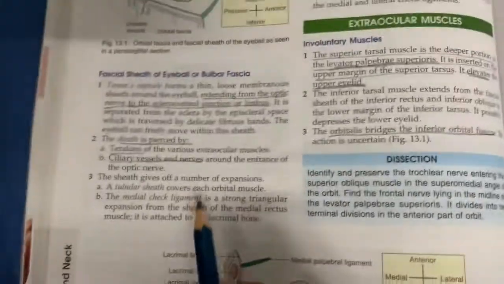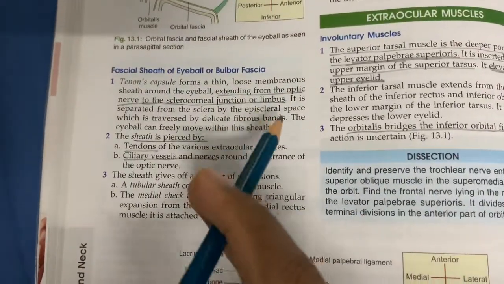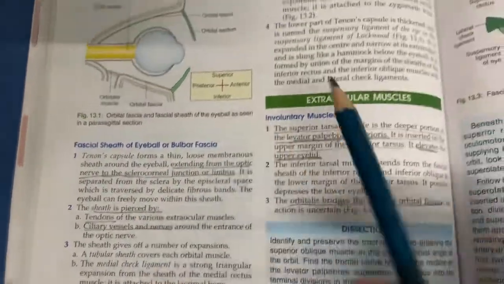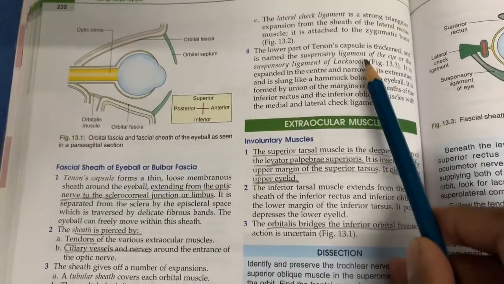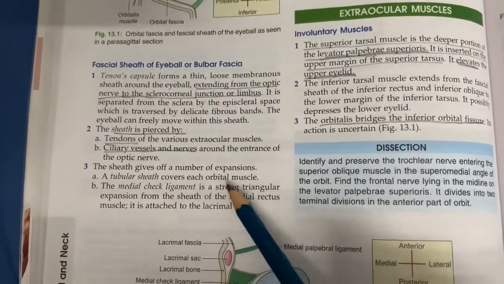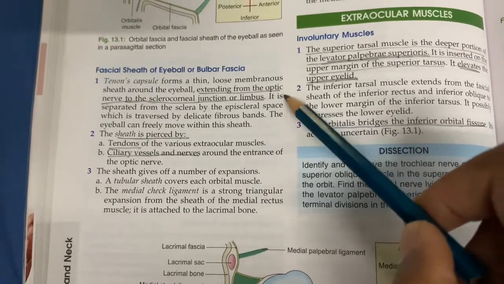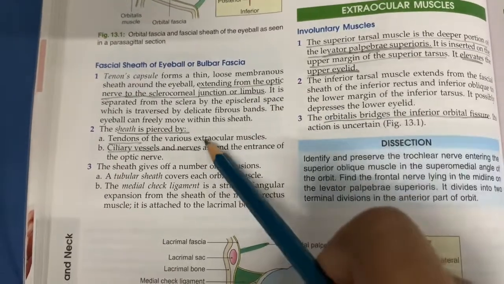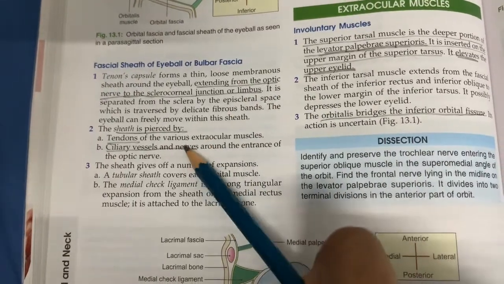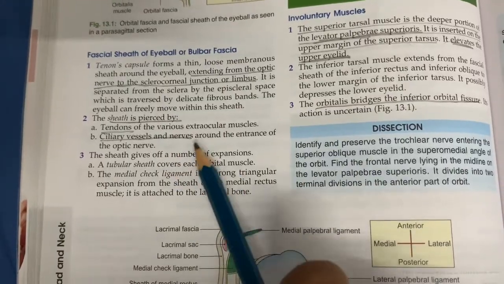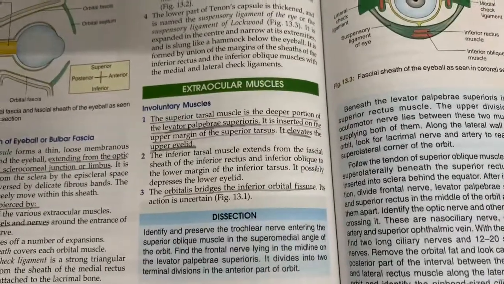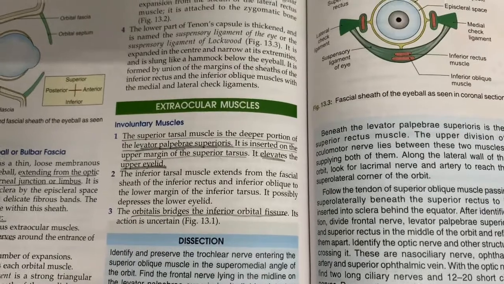Now coming to the extraocular muscles of the eye. Other structures formed by the Tenon's capsule include the lateral and medial check ligaments, the suspensory ligament of Lockwood, and also it forms a loose thin membranous sheath around the eyeball. This sheath is pierced by tendons of extraocular muscles and also ciliary vessels and nerves. Coming to extraocular muscles, we have involuntary and voluntary muscles.